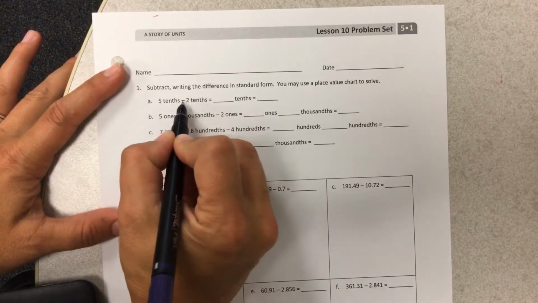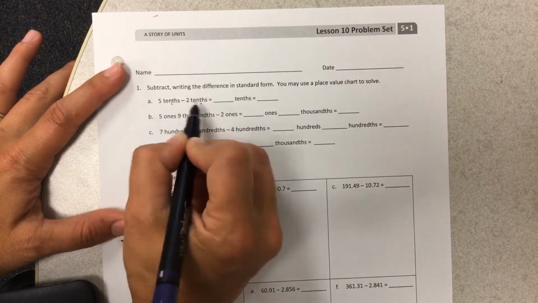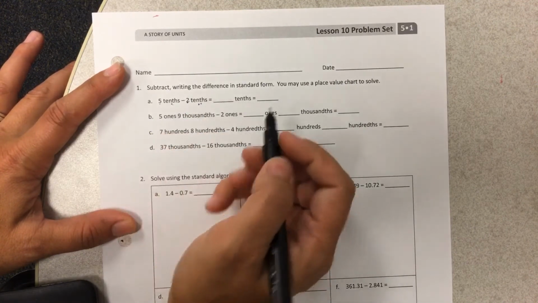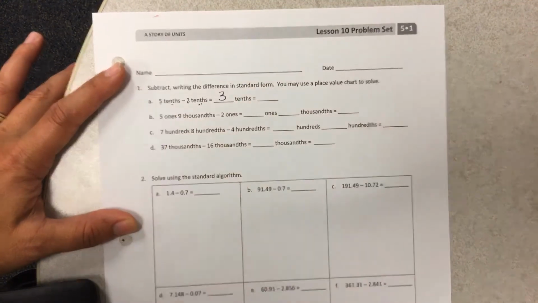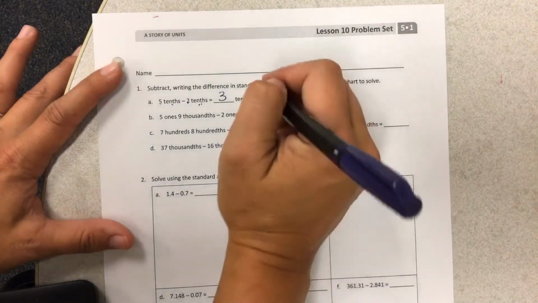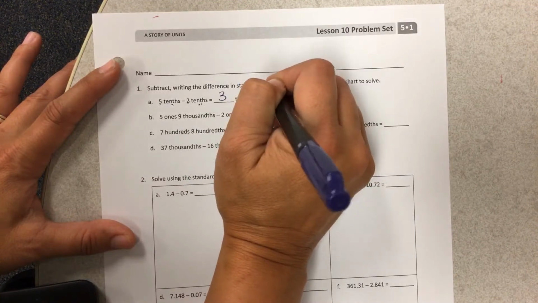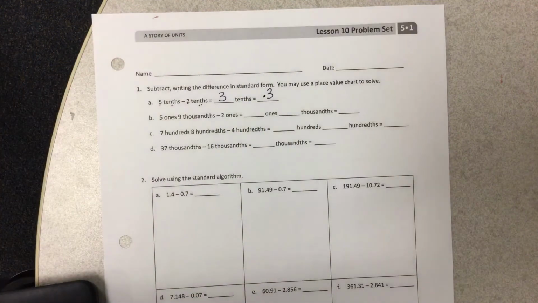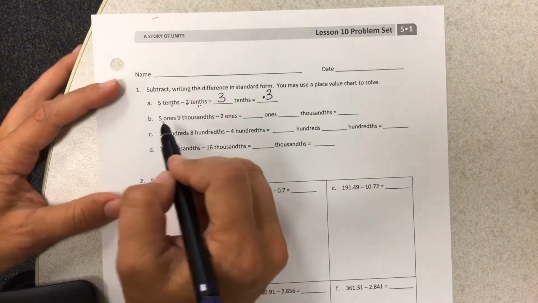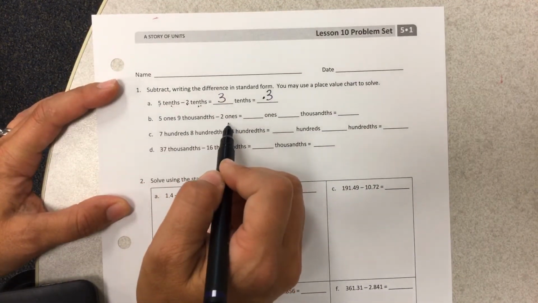I've got 5/10 minus 2/10. Well, same place value, 5 minus 2, 3. It's going to be 3/10. How you write 3/10 in place value form is going to be the decimal point and 3. That is how you write 3/10. Okay. You should be able to do this without needing to get our place value chart.